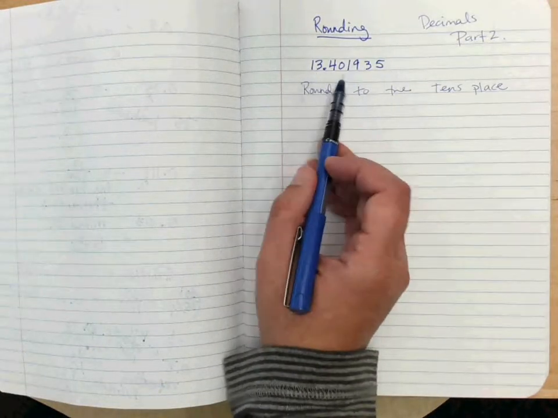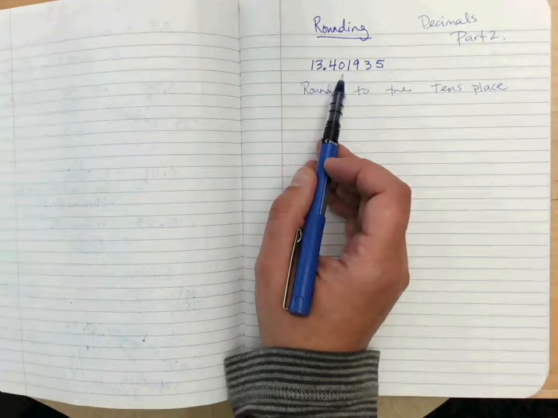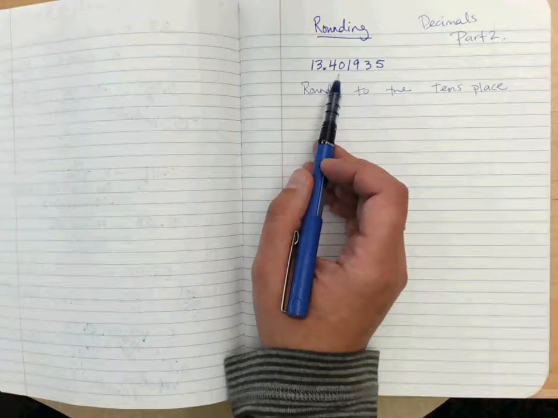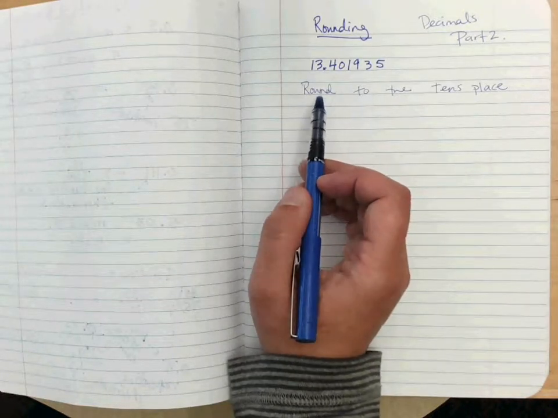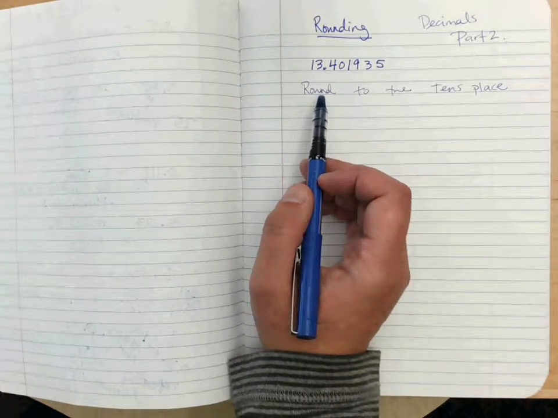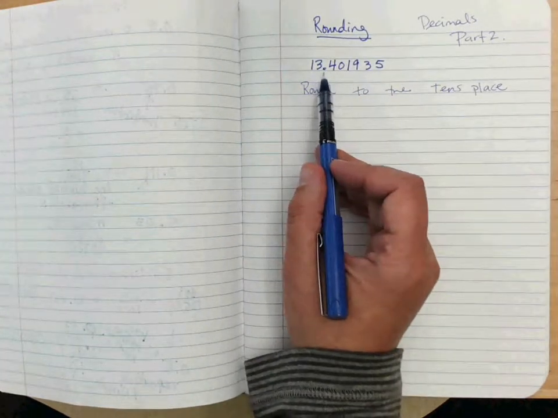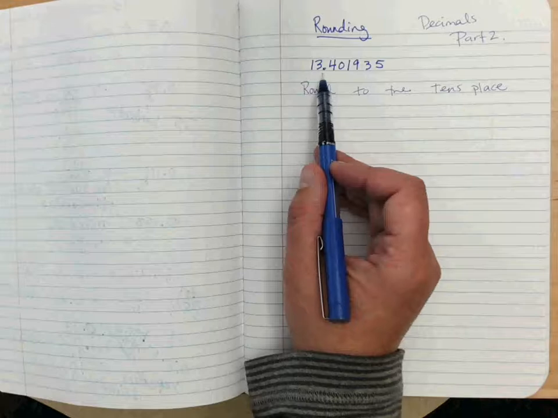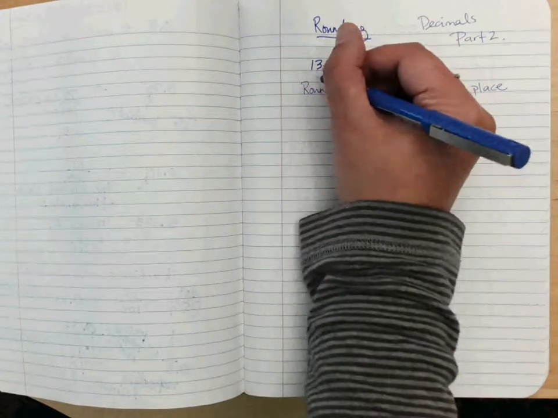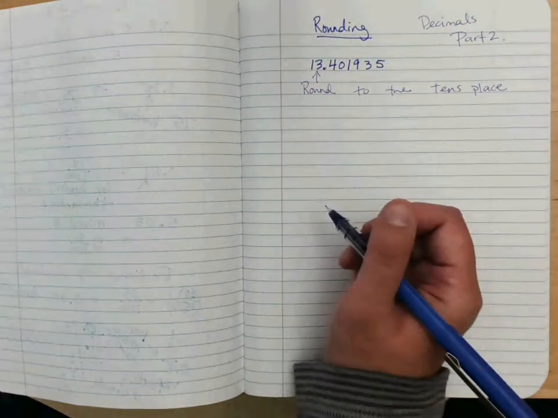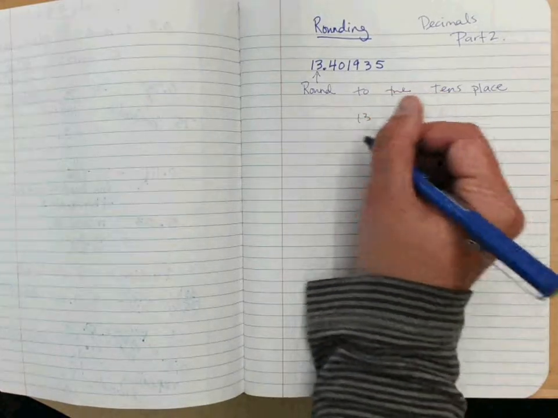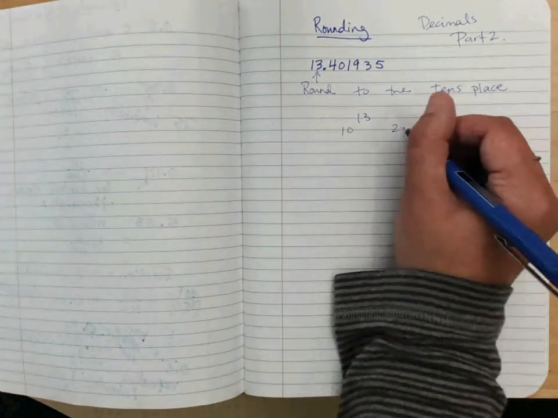This number here, 13.4 and some change. Is it closer to 10 or is it closer to 20? So I would round it down because the 3 is below 5. When we go 5 and above, we round up. We look at the 3, which is in the ones place, and the 3 tells us that 13 is closer to 10 than it is to 20.